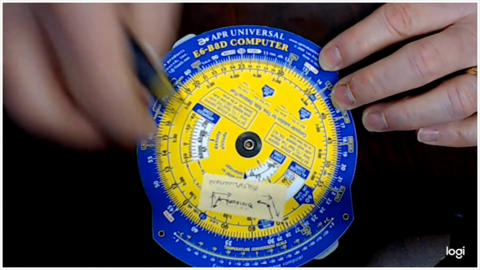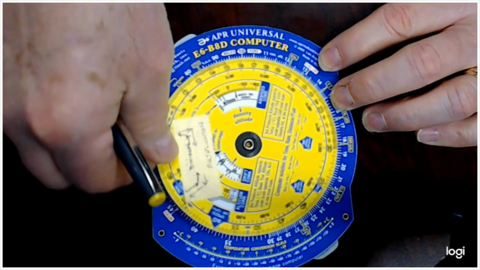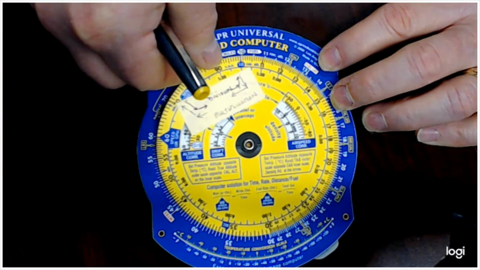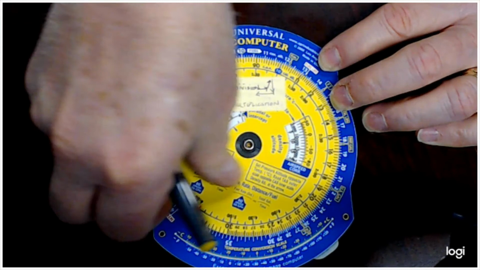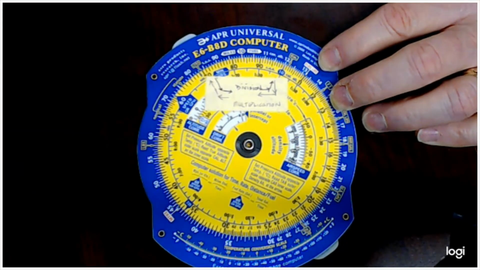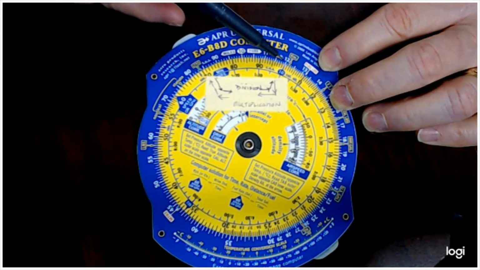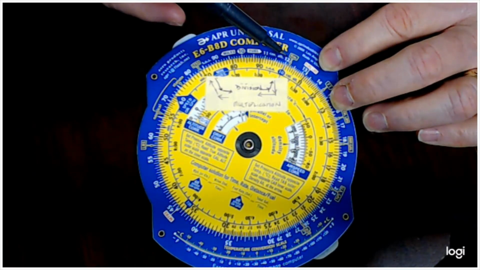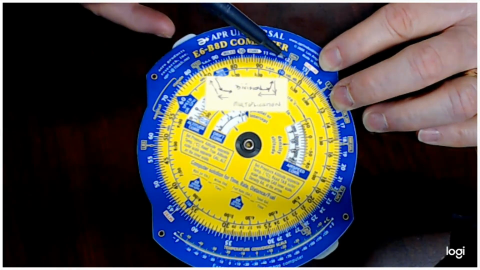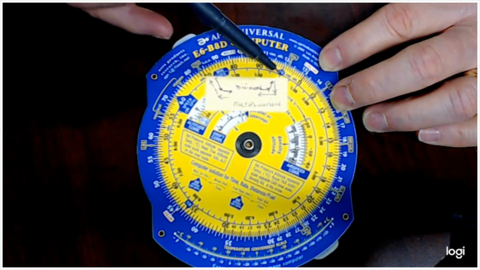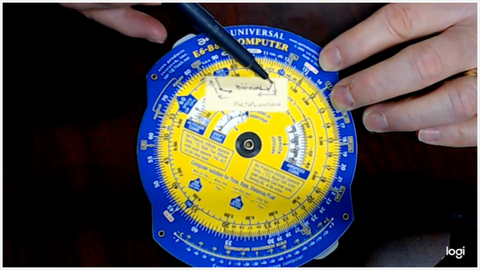Now let's do it the other way where you can see it right side up. Take the index and let's say 12 times something. All right, the 10 index is on 12. So you would enter right here at the 12 and say let's go 12 times 8.5 or so. Right here's 8.5. So 12 times 8.5, read here, hit the 10, then go over to the outer scale.